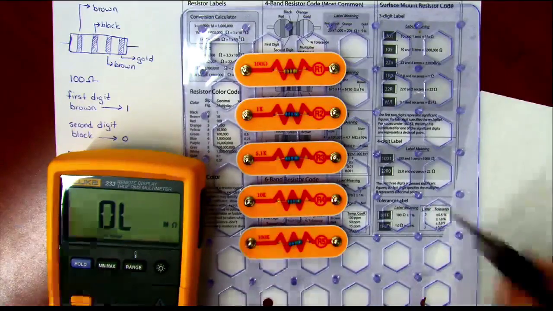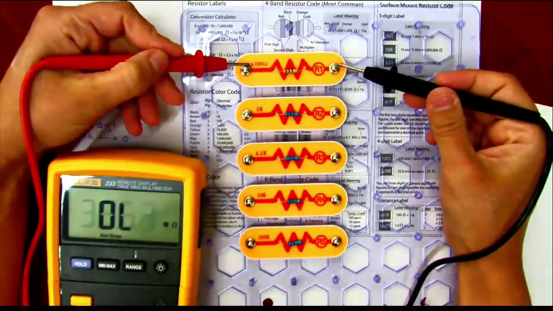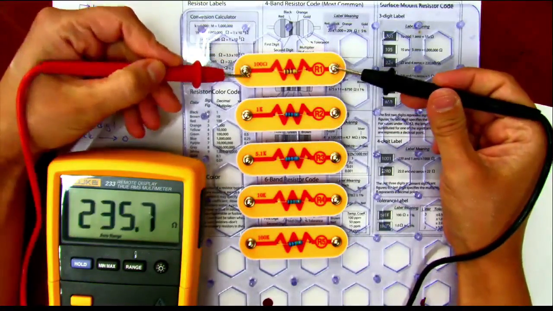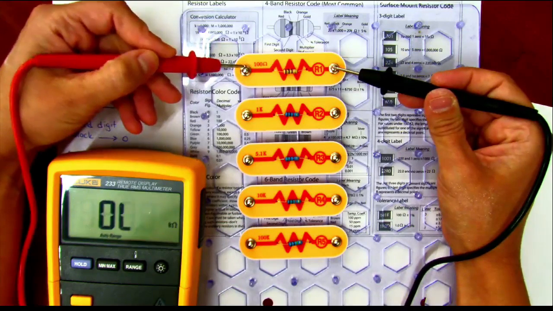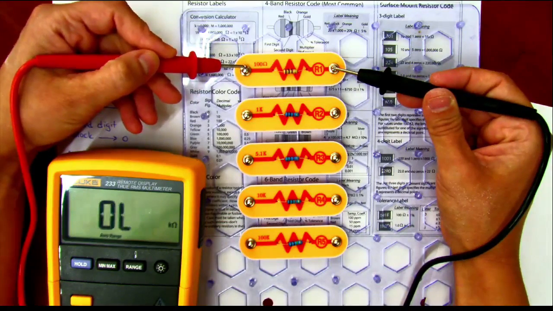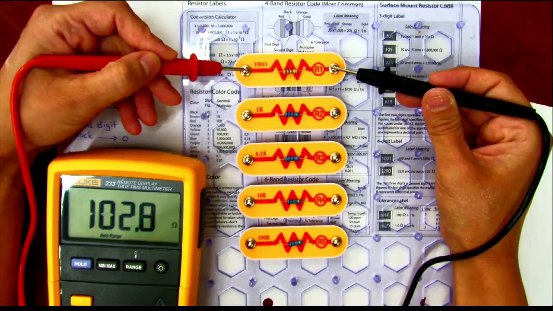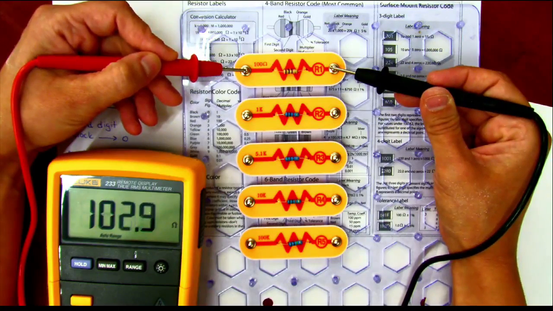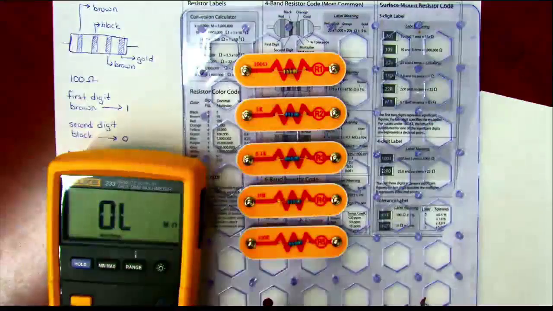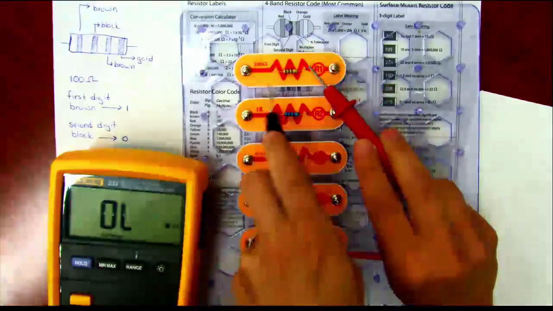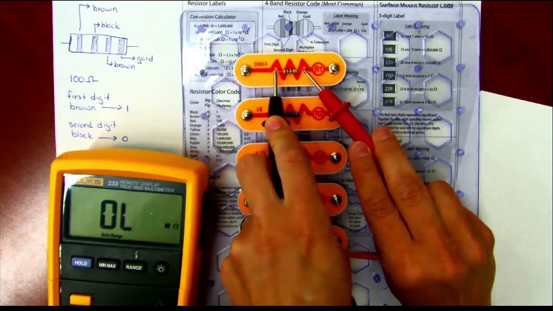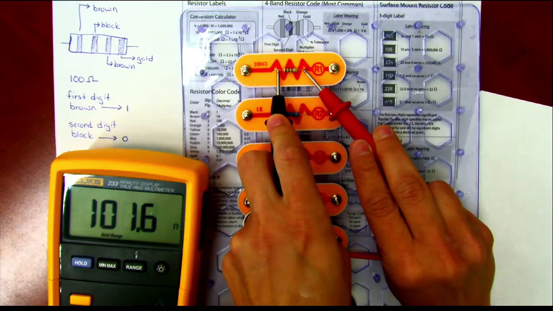For my 100 ohm, I'm just going to put it across here, across my 2 snap circuit contacts. Let's see what we get. 102, 105. Go the other way with it too. Actually put it across its leads. 101.6. So it's not going to ever be exactly 100.